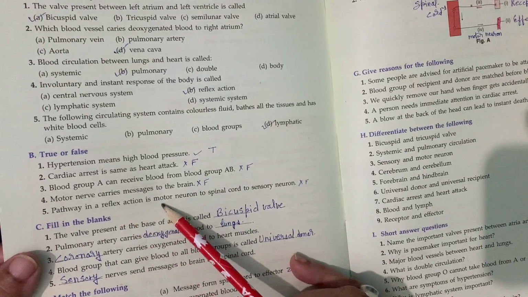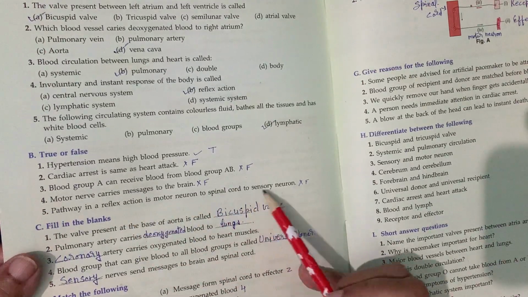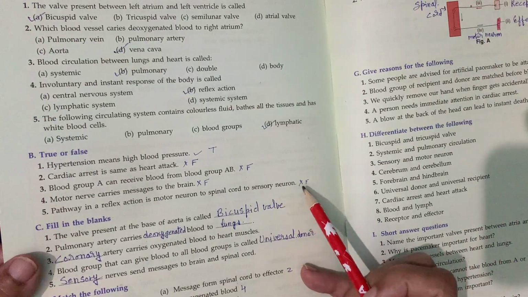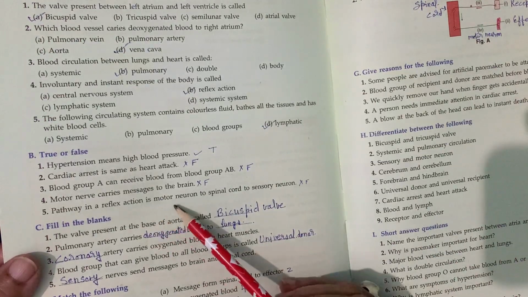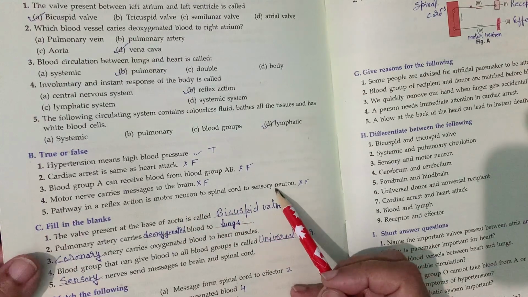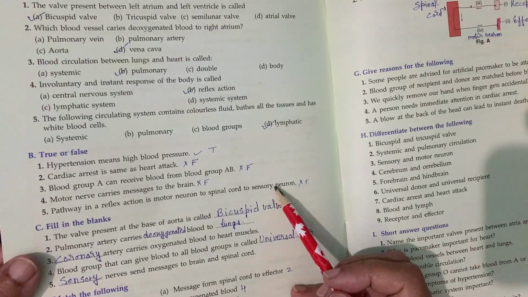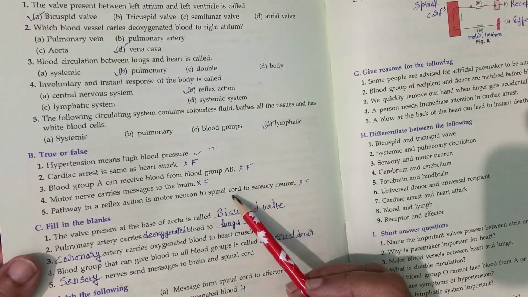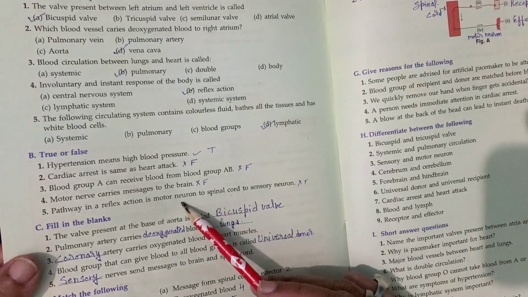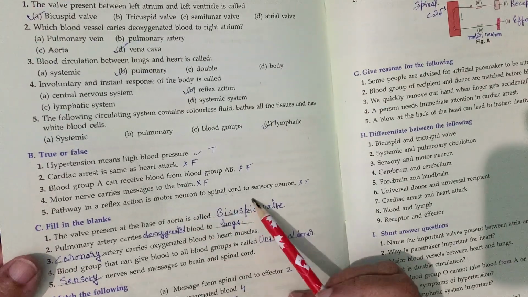Pathway in reflex action: motor neuron to spinal cord to sensory neuron. False. The pathway runs from the sensory neuron to the spinal cord, from the spinal cord to the motor neuron, and from the motor neuron to the effector.